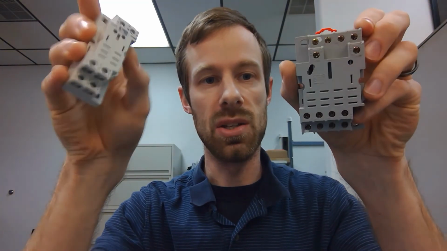I'll have plenty more videos on how to connect these into circuits, what the different things like the sockets that they plug into, how to test the contacts on those. There's all kinds of different things there. Lots of fun on those. Relays have a lot of information behind them, but this is just a little bit of a survey of what they look like, kind of how they operate, and some of the different characteristics that you see within them.